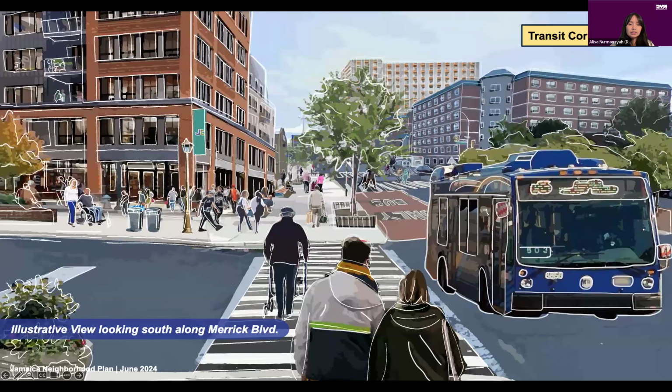Here's a sketch of what this area of Merrick Boulevard could look like with the zoning changes we're proposing. We want to emphasize that these are just conceptual sketches and there are no actual plans for these specific buildings. We just wanted to share a visual reference of what zoning could help create.